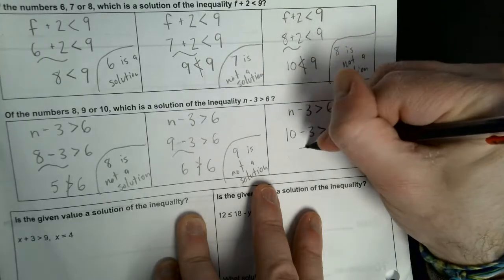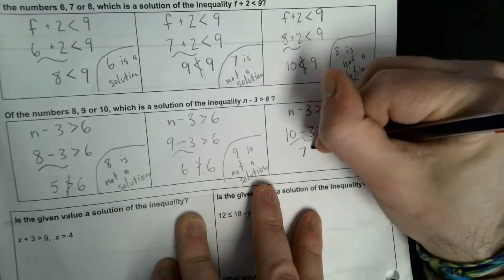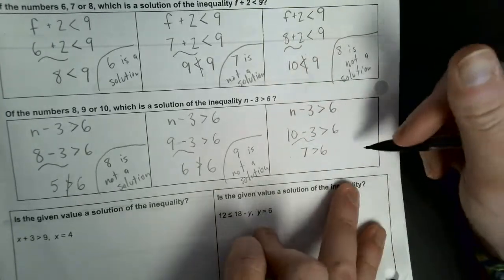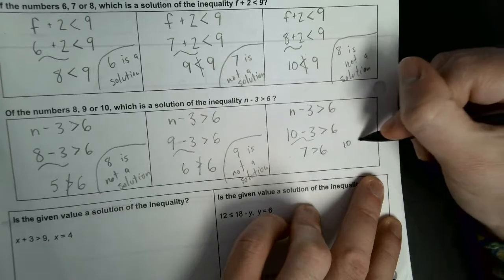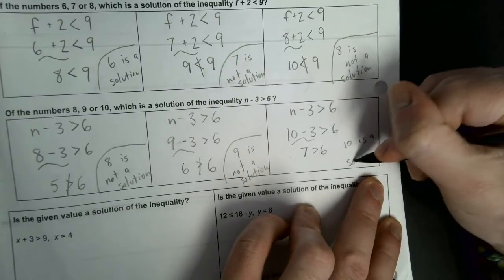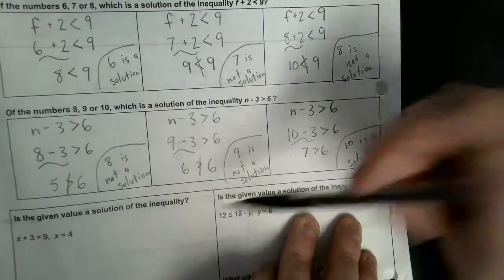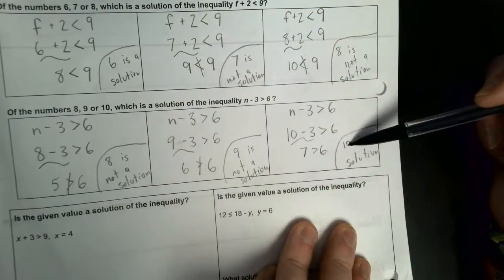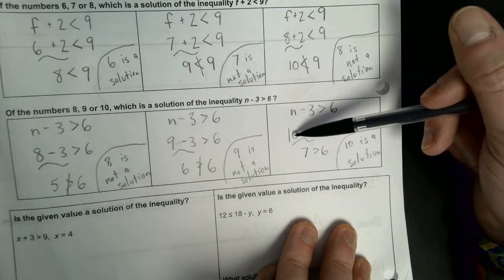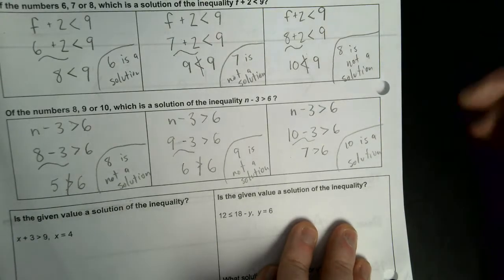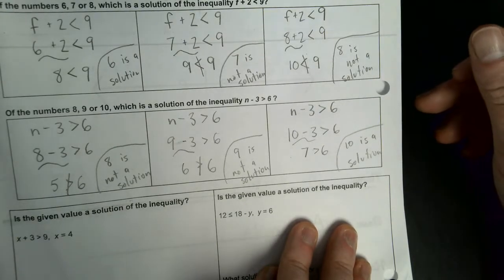10 minus 3 is 7. Is 7 greater than 6? Yes, it is. So that means 10 is a solution. 10 works for that inequality. What other numbers would work? 8 wouldn't work. 9 wouldn't work. 10 would work. I think 11 would work. So anything 10 or greater would work if it's a whole number.